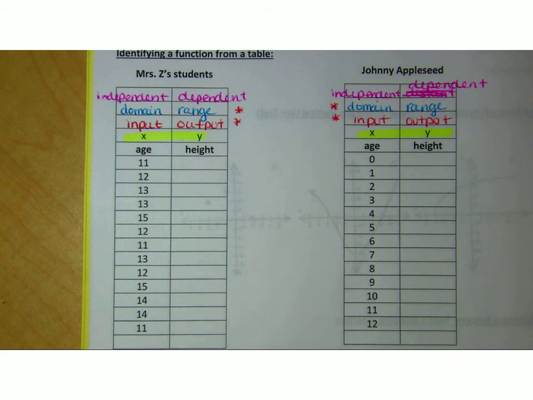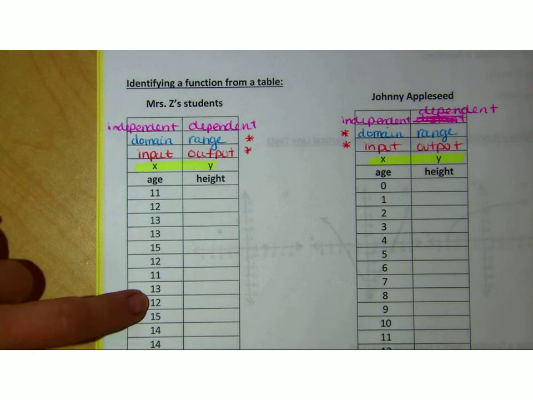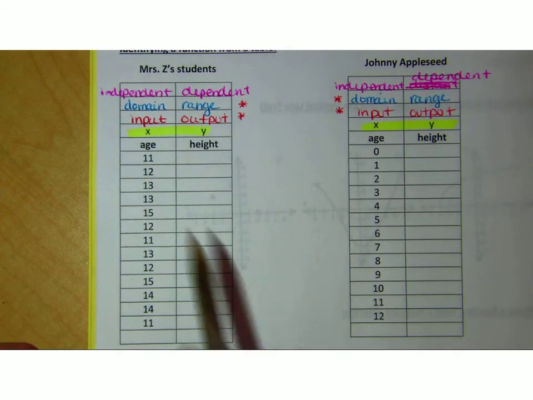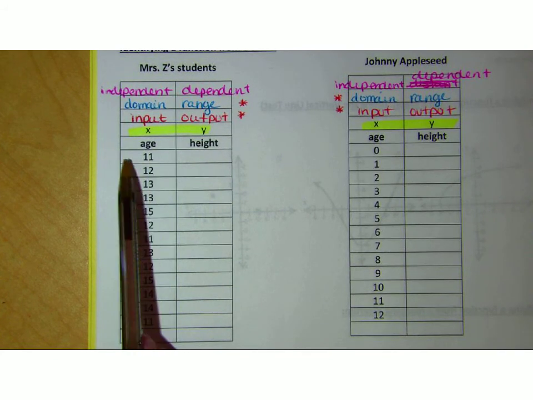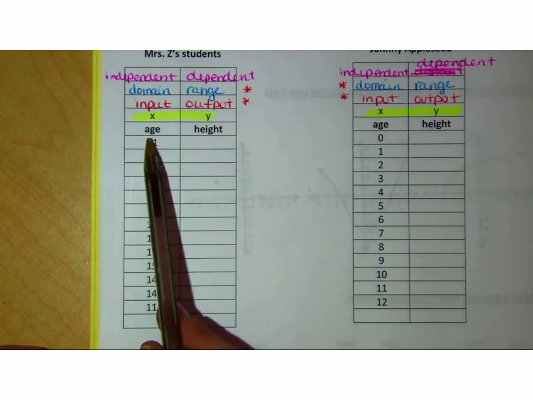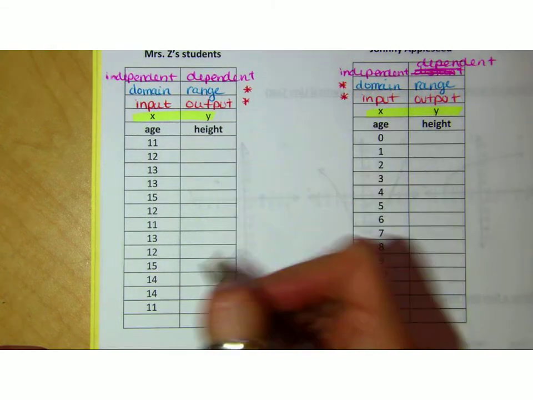Age and height. If I were to walk around this room, in my whole class, this table is important to know, and say, hey, I know I don't really have 11-year-olds or 15-year-olds probably yet, but if I were to walk around and say, hey, how tall are you? And then I gather heights from everybody.